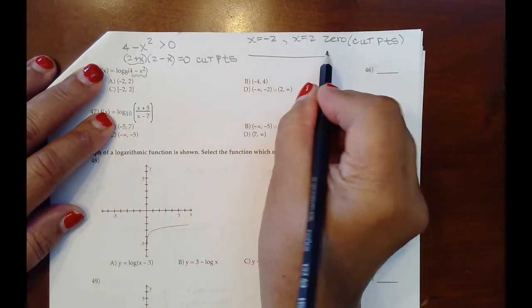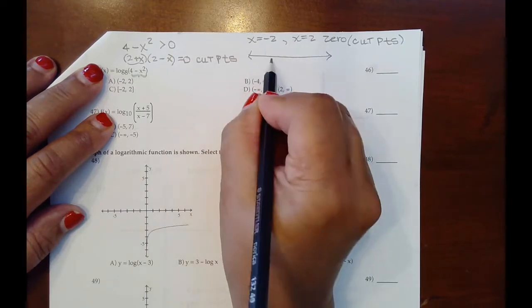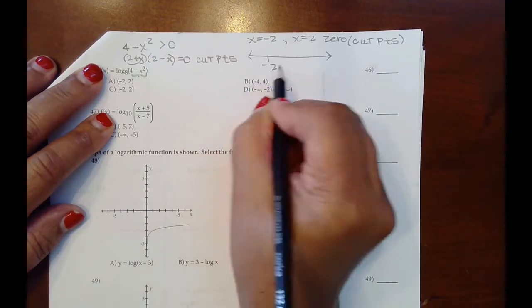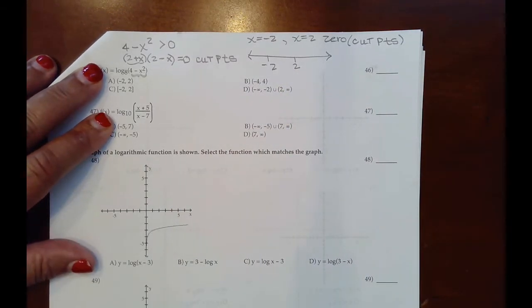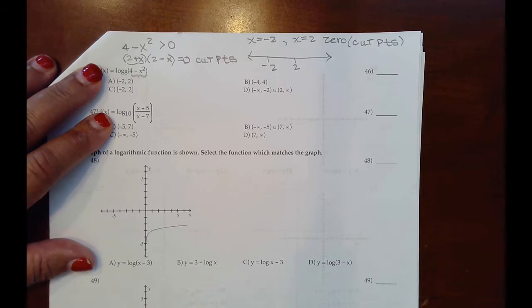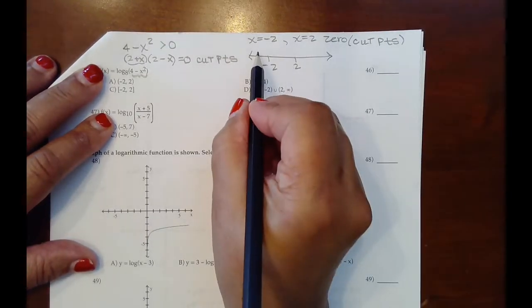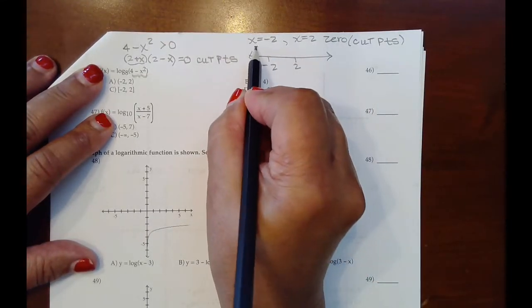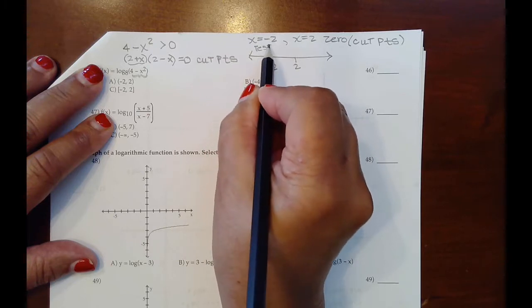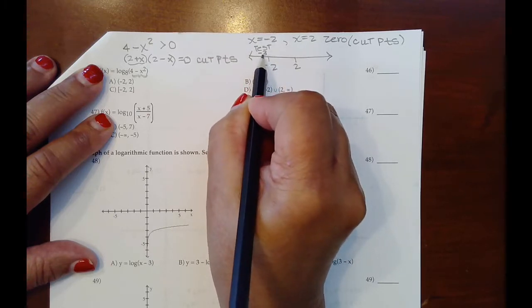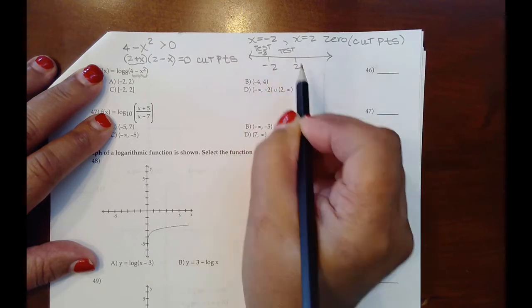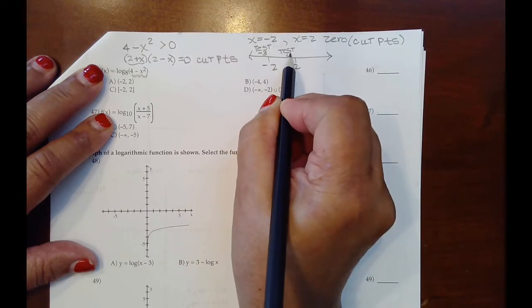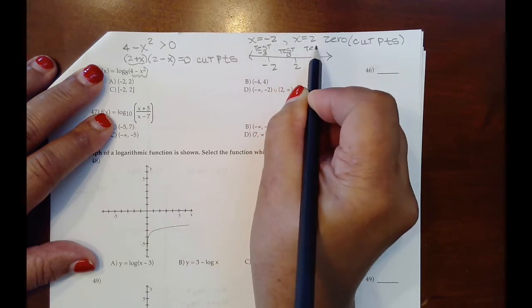So here's your number line. Go put those cut points and nothing more than the cut points, because if you put any extra numbers, you're going to have extra intervals. Okay, so if you have 2 cut points, that means you have 3 intervals to test. So in this region, I think I'll test negative 3. In this region, in between negative 2 and 2, I'm going to test 0. And then over here, I'll test positive 3.